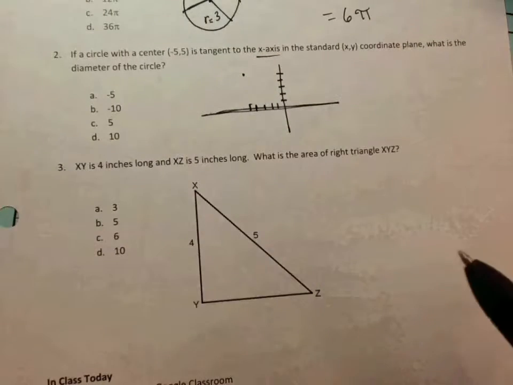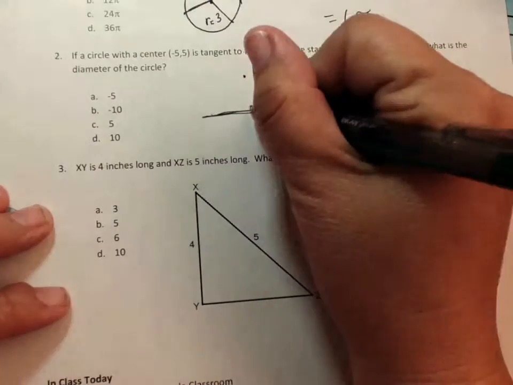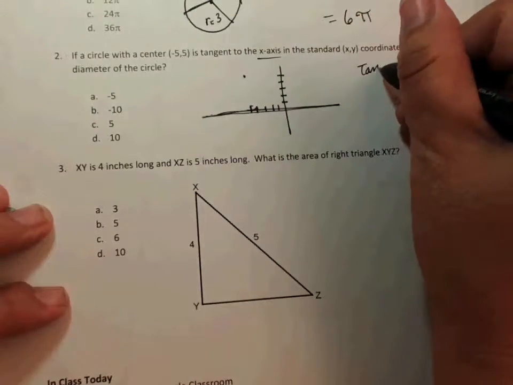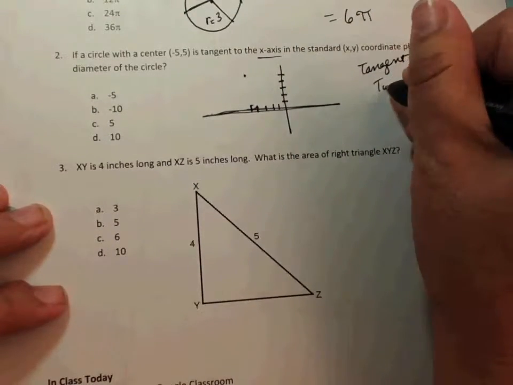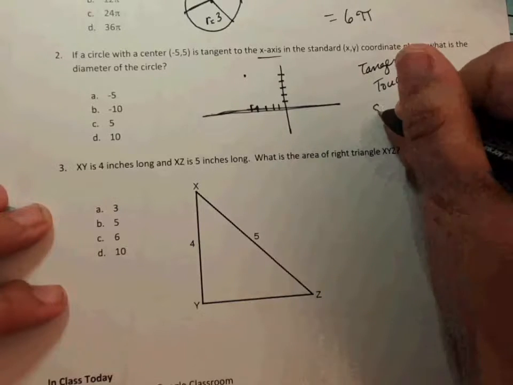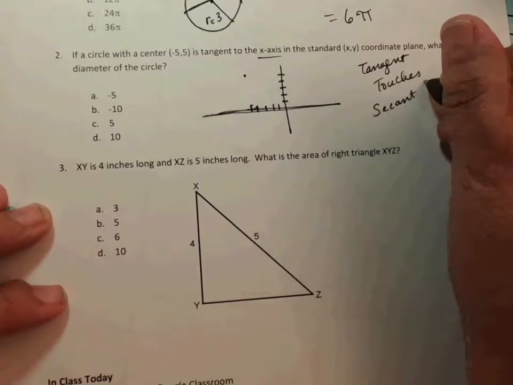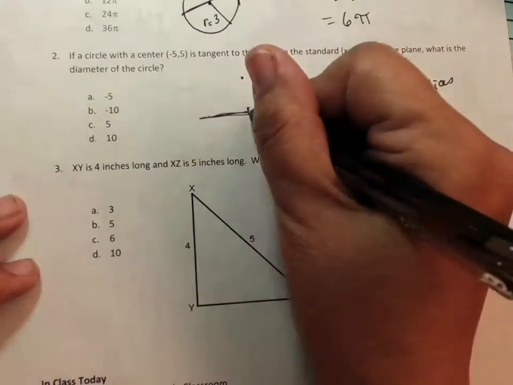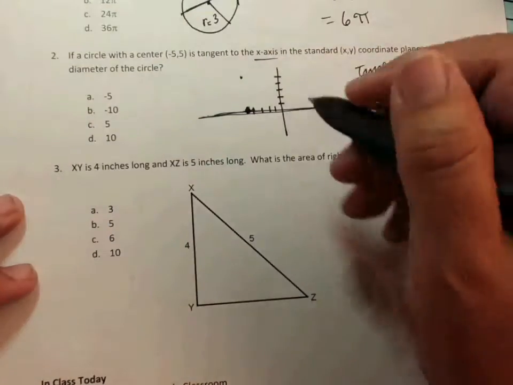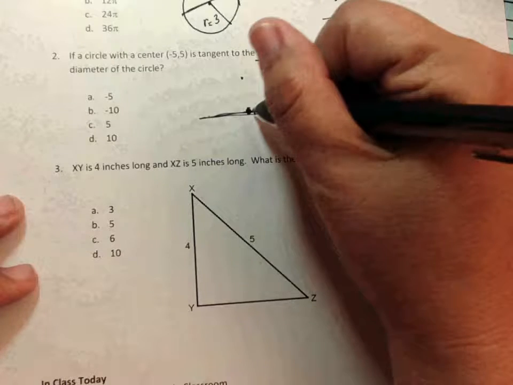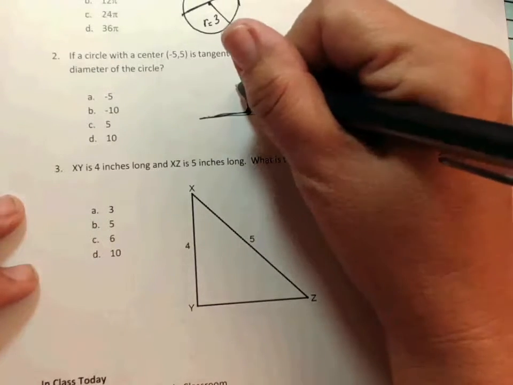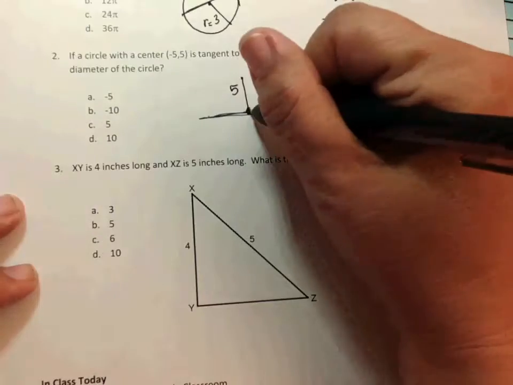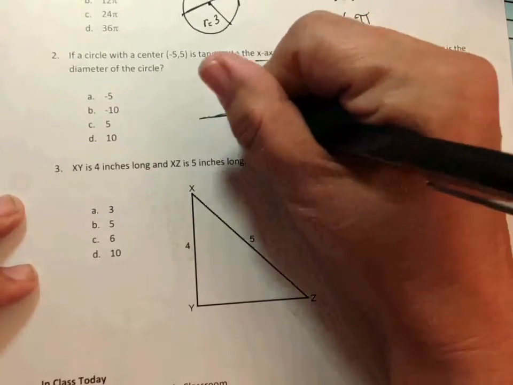Tangent touches, secant slices. You might want to remember that. Tangent touches, secant slices. So if you were actually slicing off a part of the circle, you would have a secant, but we're dealing with a tangent. So we just barely touch here, which means we do not cross. And that distance right there would be 5. All right, there you go.